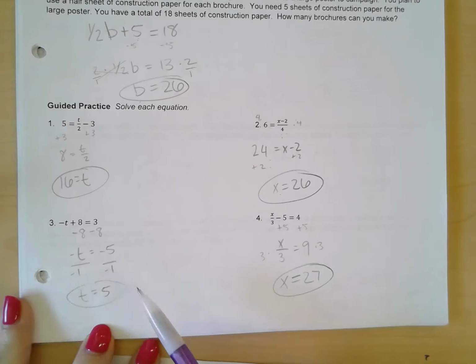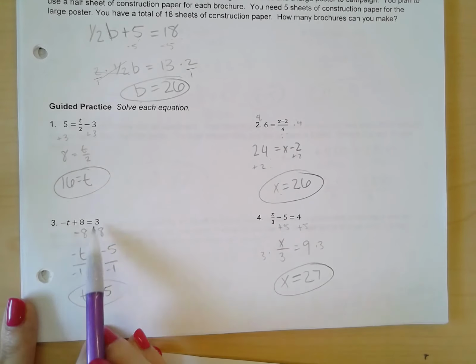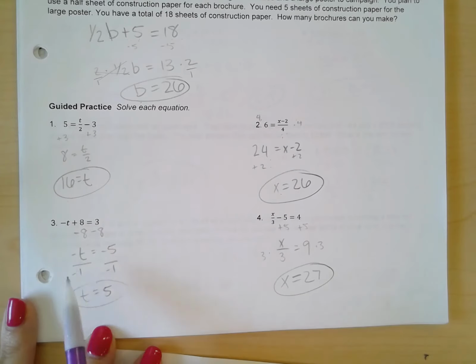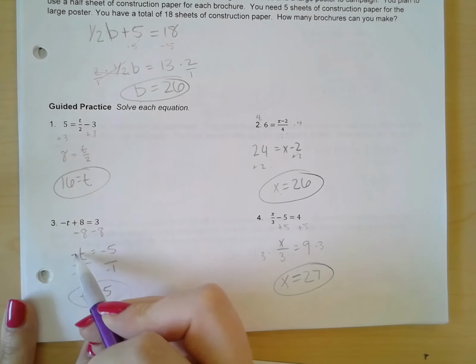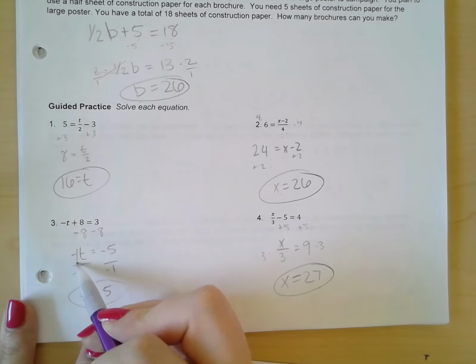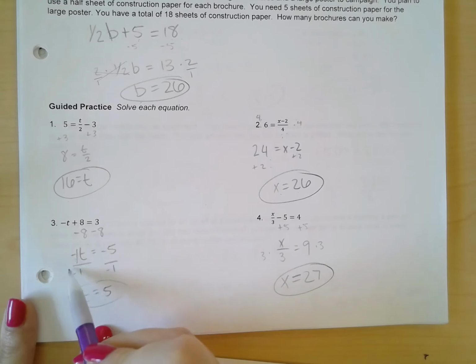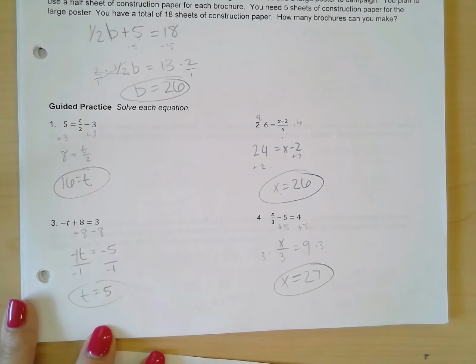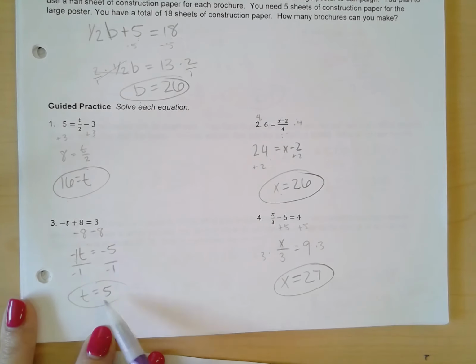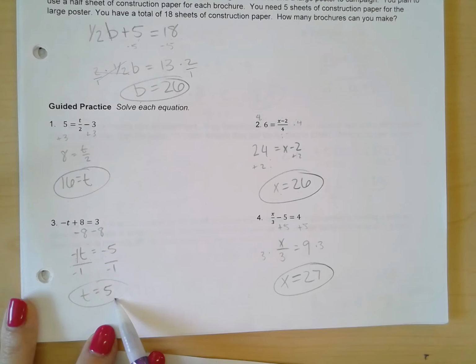For number 3, you want to subtract 8 on both sides. That still leaves you with negative t equals negative 5. Now, because there's a negative here, that's actually meaning there's a negative 1. So I still have to get rid of that negative 1 times t. So I'm going to divide each side by negative 1. So I'll get t equals 5 for number 3.